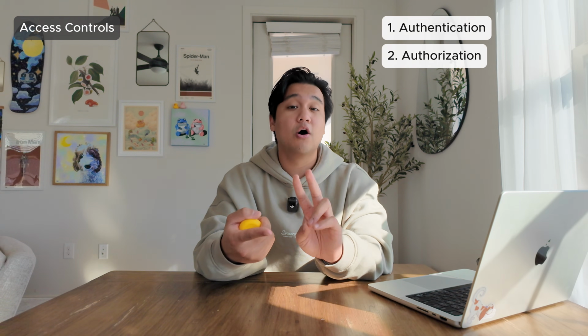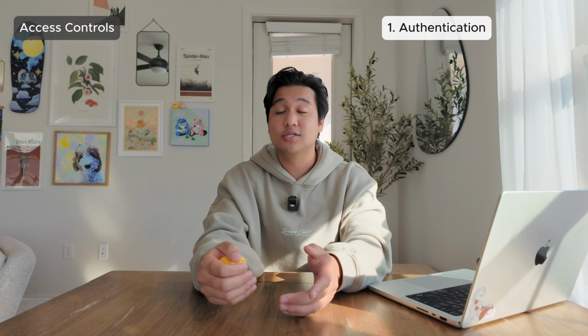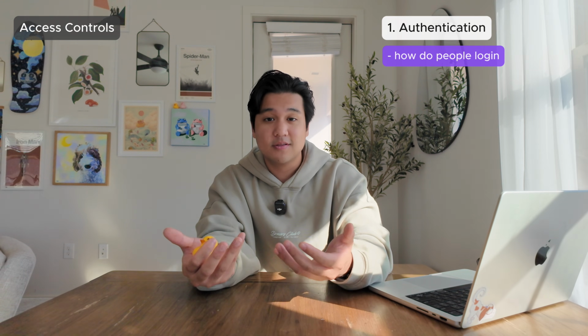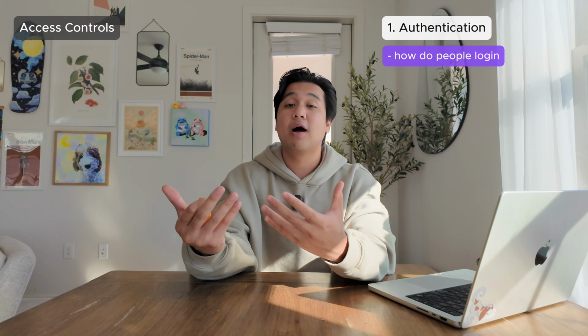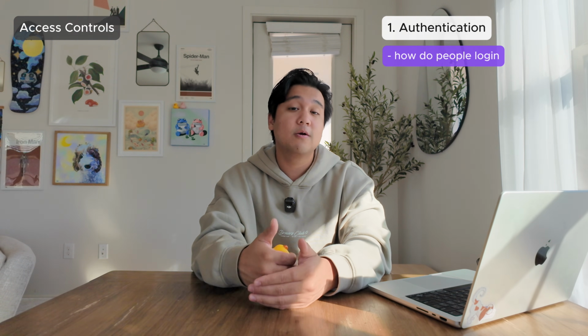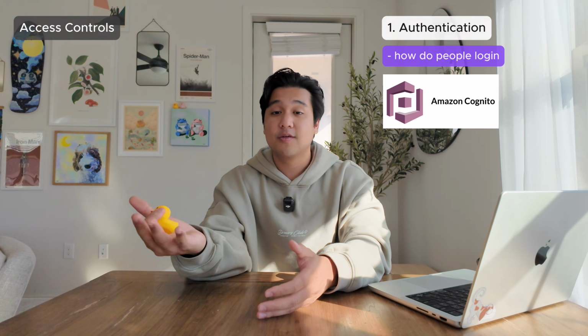There's 2 basic parts to access controls. It's authentication and authorization. Authentication is pretty basic. It's just how people log in. Is there any multi-factor on the account? There's a bunch of services that will power authentication that are HIPAA compliant. We are personally using AWS Cognito to do this. And with AWS Cognito in place for the authentication, the authorization is something that we implement on our end.